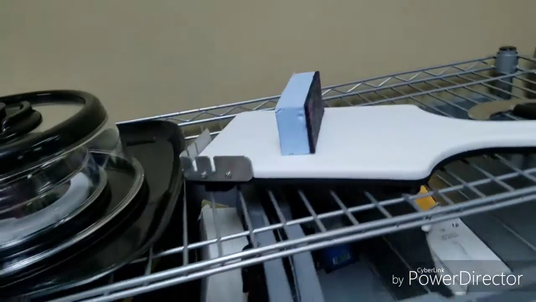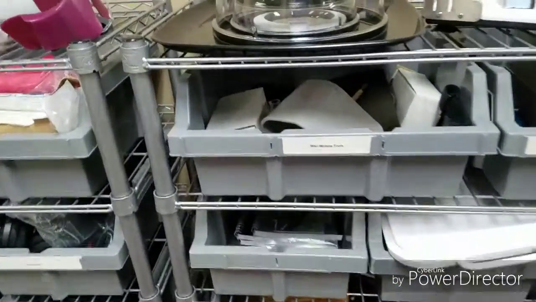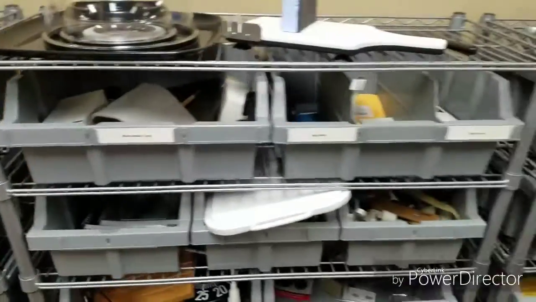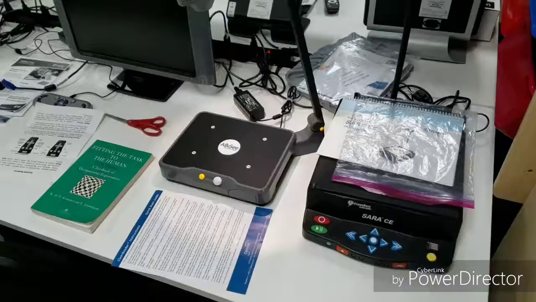That works well for someone who doesn't have the fine motor skills but has good gross motor. So there's just quite a few different ones. Those are just a general overview and idea of some of the things that are out there.